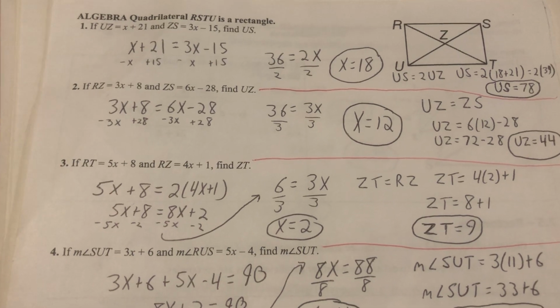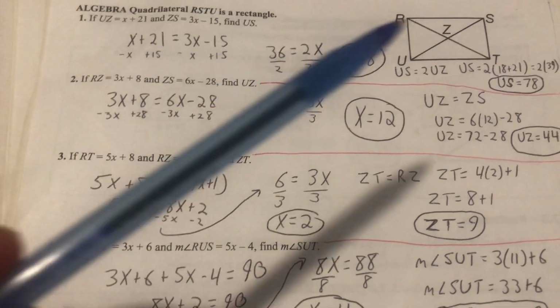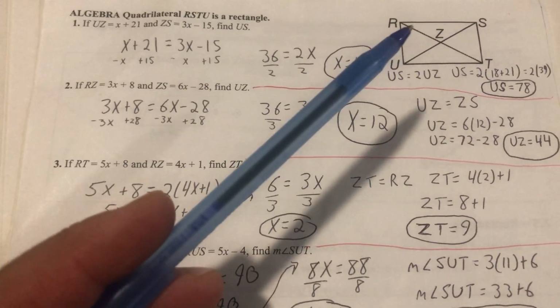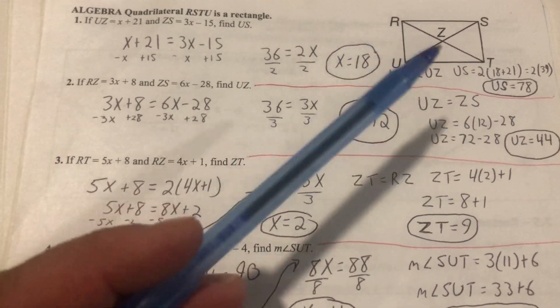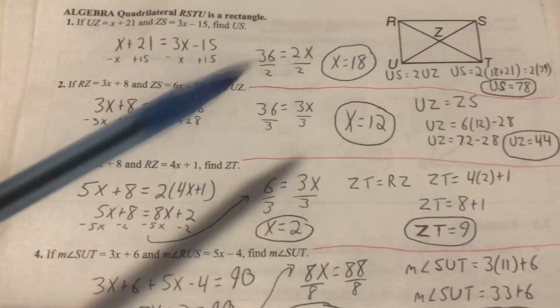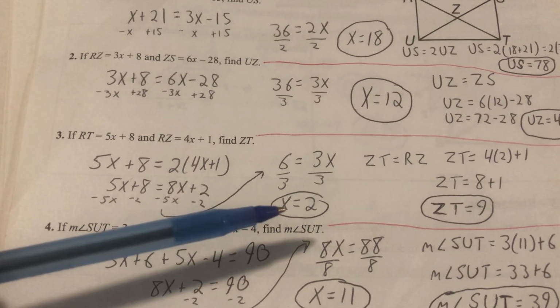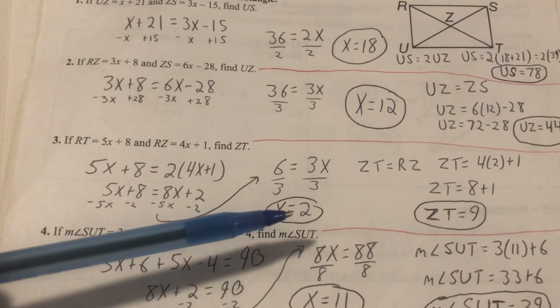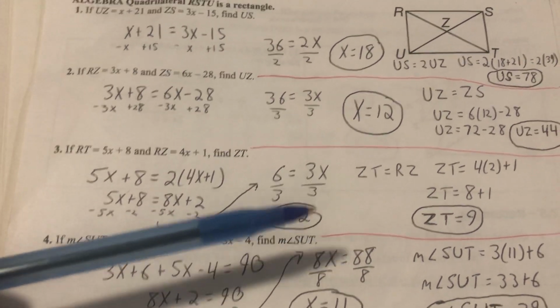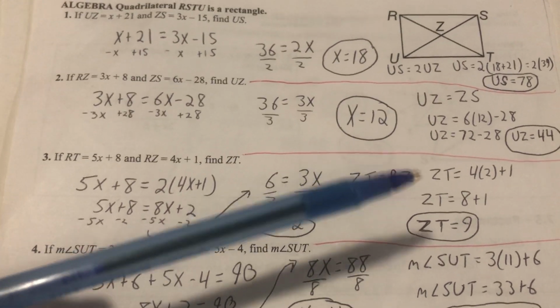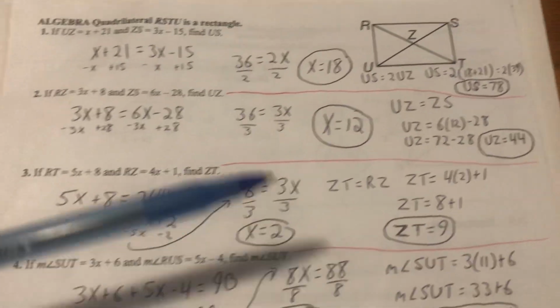The next one, we have RT and RZ. So RZ is half of that diagonal, so we have to multiply RZ by 2 to set it equal to RT. So when we solve it, we'll end up getting x equals 2. Then they want the measure of ZT. Now that's going to be the same as RZ, so just plug into that equation, and you should get 9 when you crunch that out.